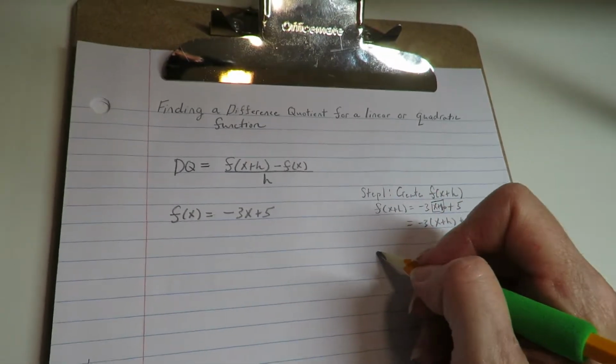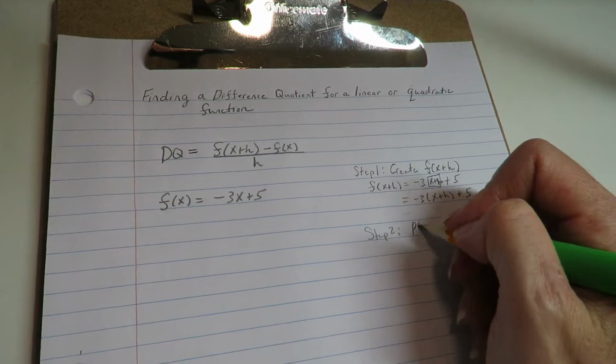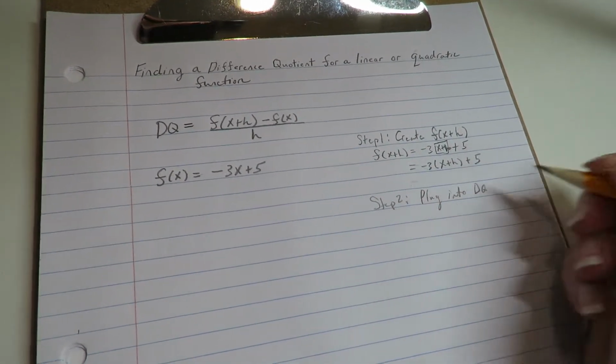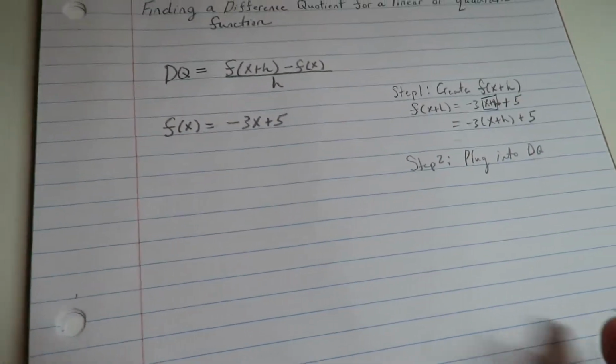All right, so then step two is you want to go ahead and plug into the difference quotient, meaning this, into the difference quotient. So let's go ahead and do that now.